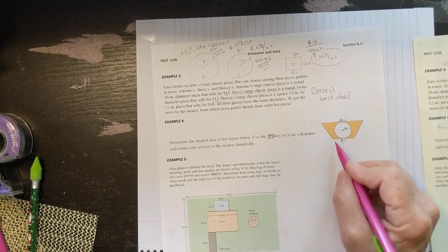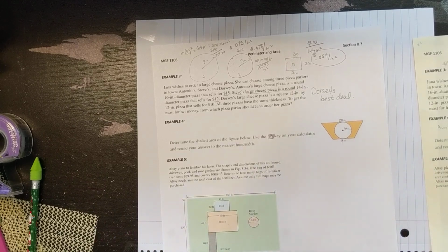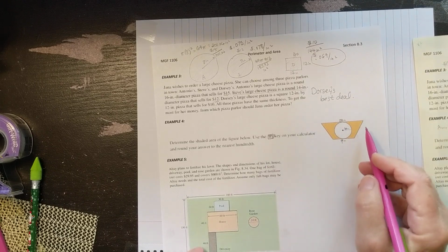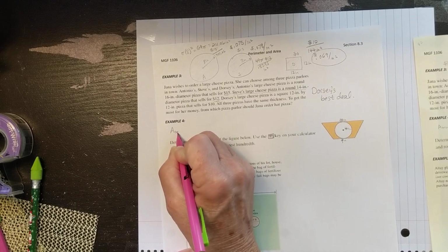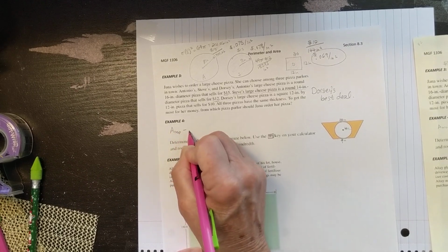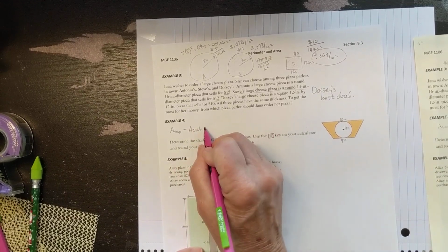Okay, so to figure out the area of the shaded region, we should find out the area of the trapezoid, and then we should subtract out the area of the circle, and that will give us the shaded region. So our plan is find the area of the trapezoid, and then we're going to subtract the area of the circle. And that's going to give us the area of the shaded region.